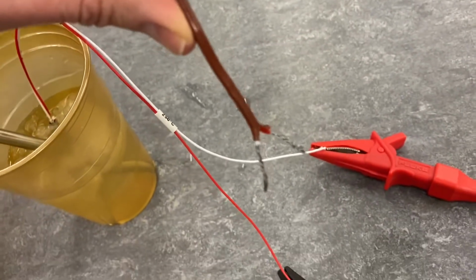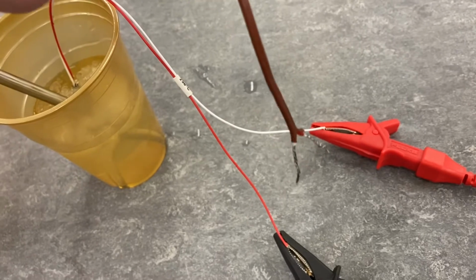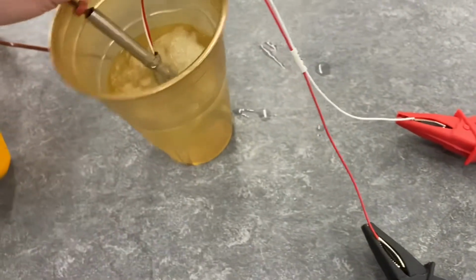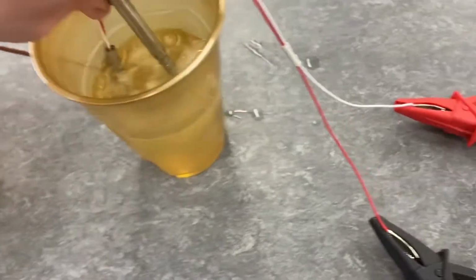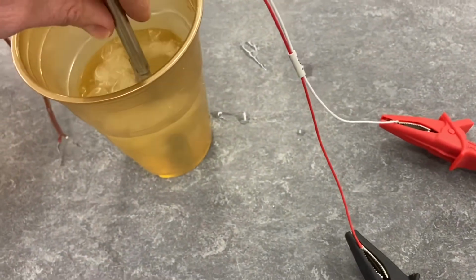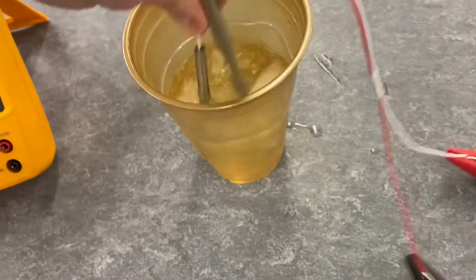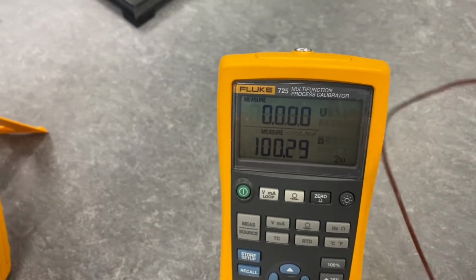You can see the difference: the thermocouple will output a voltage related to the temperature, and the RTD will just change its resistance. So right now, just to prove that we do have a 100 ohm platinum RTD here, I'm just going to agitate. This isn't a really great ice bath. I just got a little bit of ice and water in there, but I'm just going to agitate this, and you can see right there we're pretty close to 100 ohms.